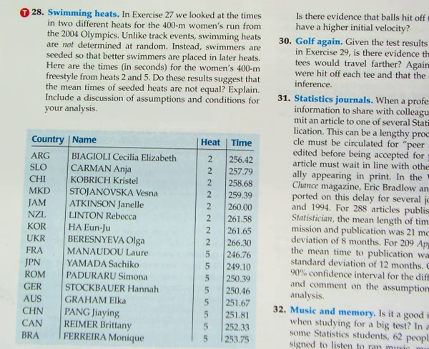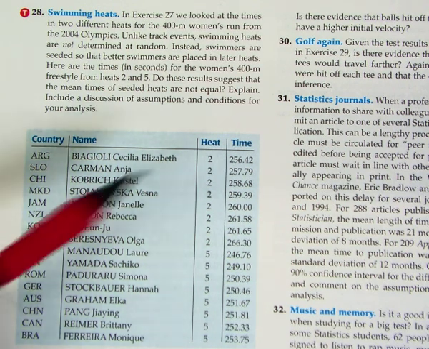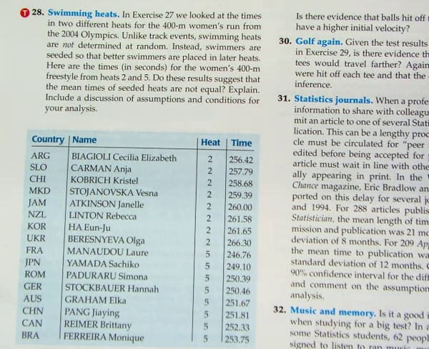All right, problem 28, the swimming problem. You have basically two heats, heat 2 and heat 5 there. And basically the question is, is there evidence that there's a difference in the mean times of those two heats?